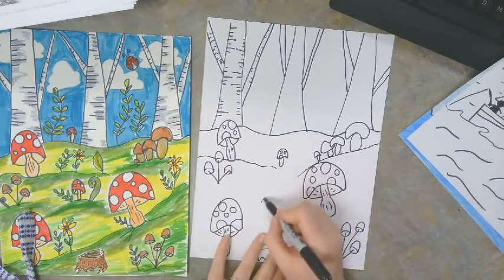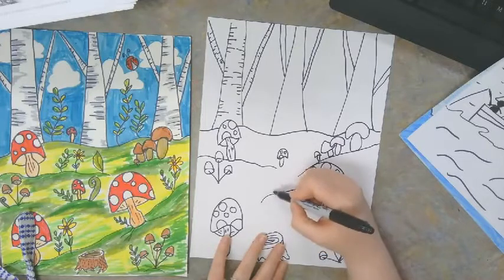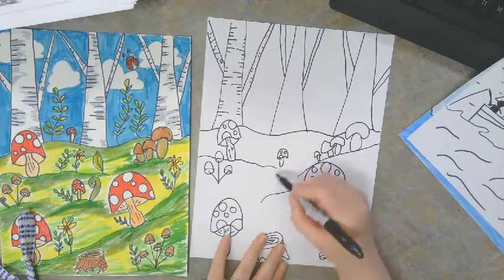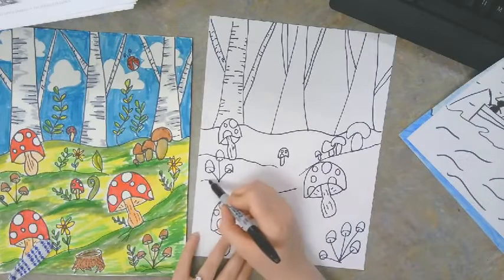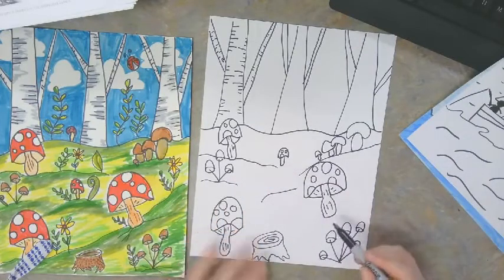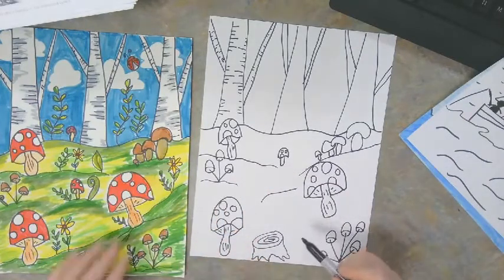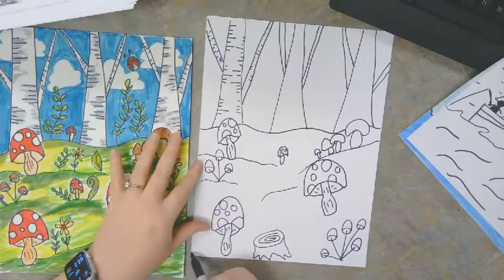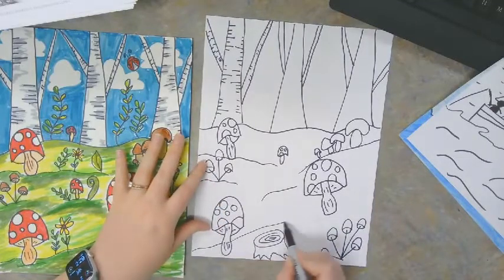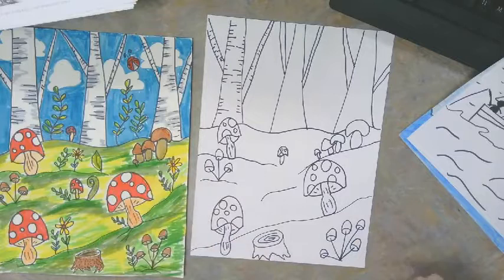Maybe there's another little spot here. And I could even draw an additional mushroom or something else on this place. So you want to make it so the mushrooms are no longer just floating in the air. Add the ground beneath the mushrooms.